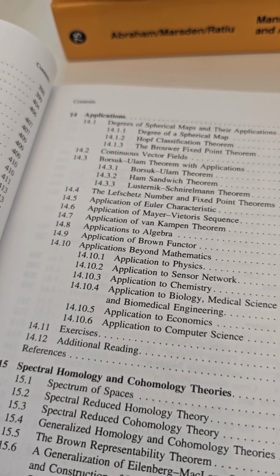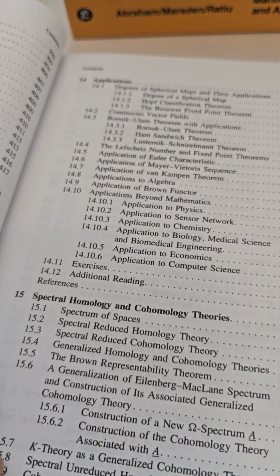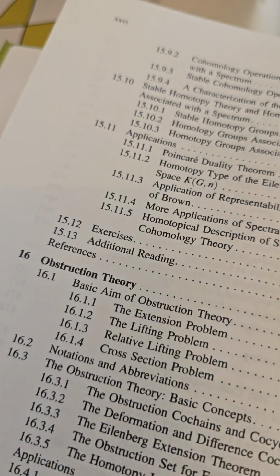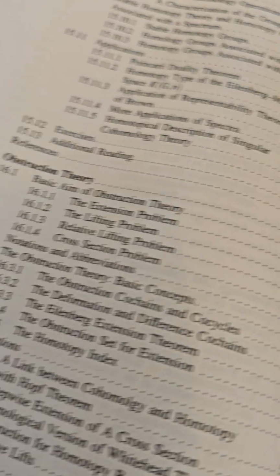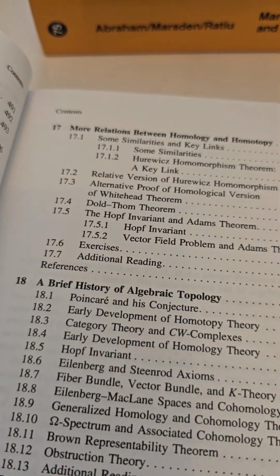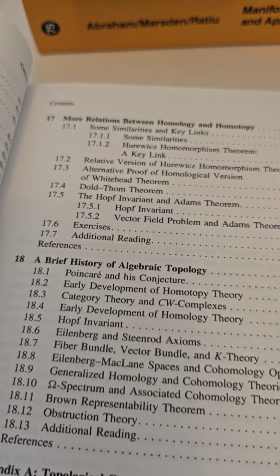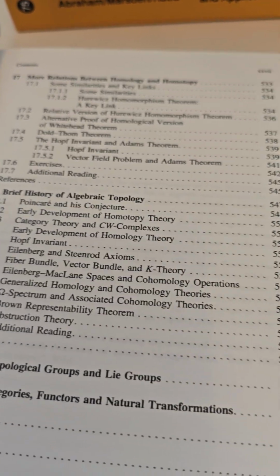Van Kampen theorem, physics, chemistry, spectral homology and cohomology theories. We see a bit of obstruction theory, more relations between homology and homotopy, and a brief history of algebraic topology.